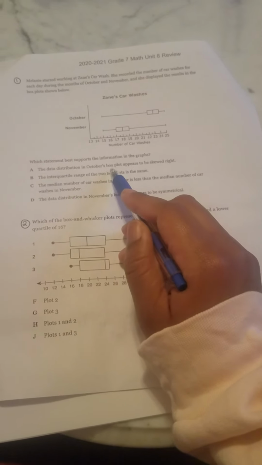So A says that the data distribution in October's box plot appears to be skewed right. Okay, so skewed right means basically the tail is going to the right. So real quick, the long tail for October is on the left side. So this would be skewed left. Okay, just as an example. And then the longest tail here is on the right side. So this will be skewed right.